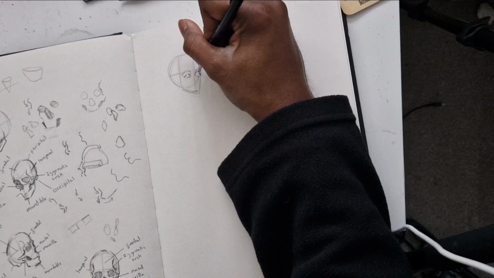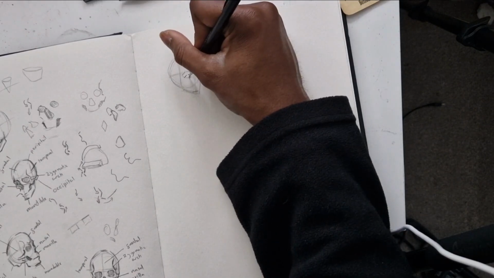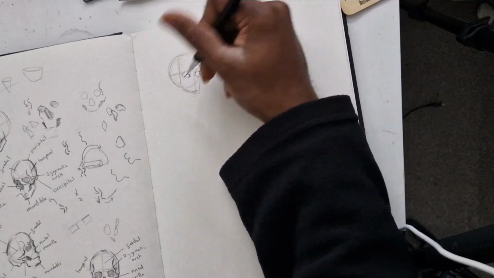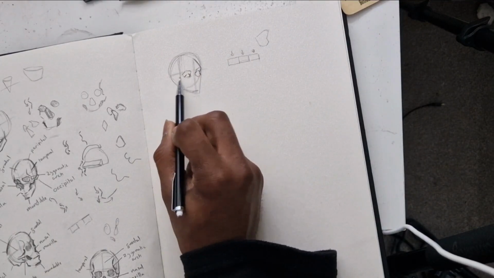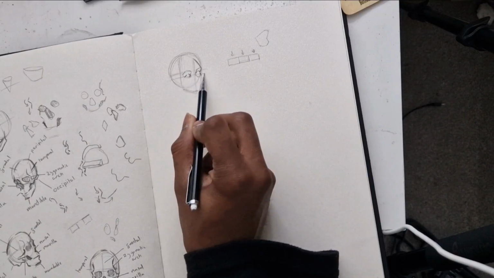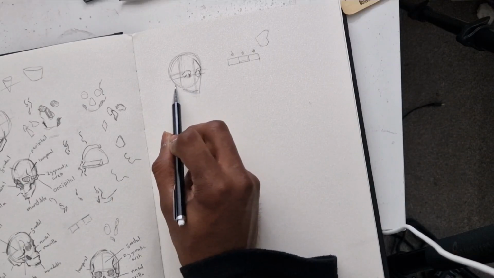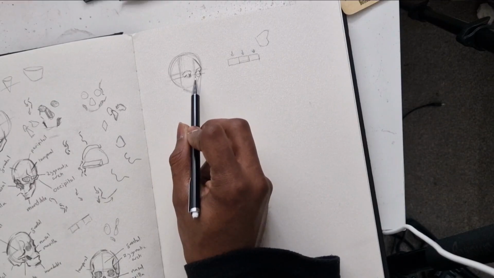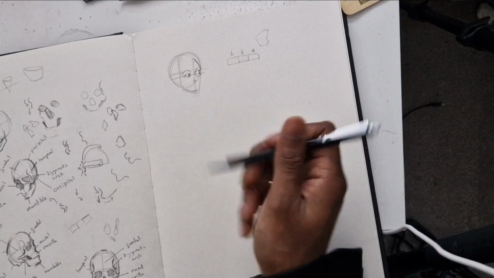So yeah, let's sketch in the nose, where the nose is. So if you have your eye line here, just slightly underneath where the eyebrows are, in between the chin and that eye line is where your nose is gonna go.